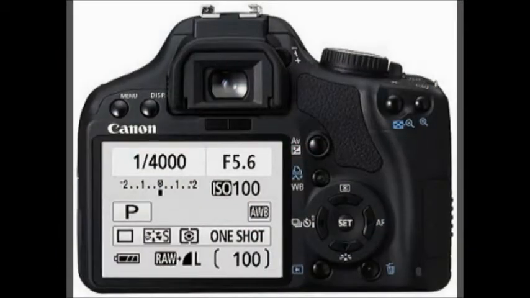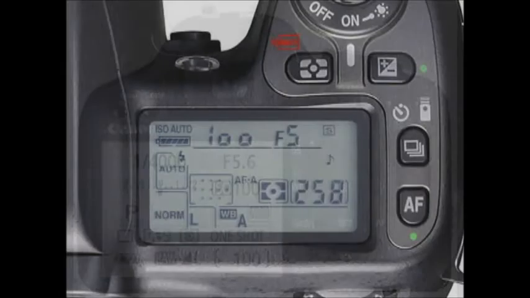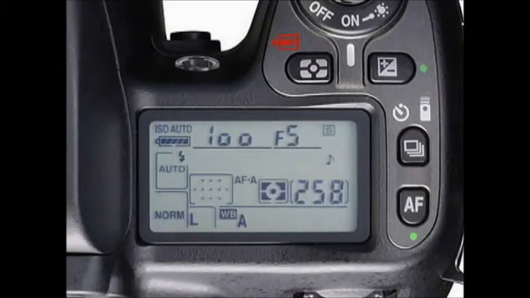So we already talked about aperture. Do you see the aperture value on your own cameras in the back screen? Is it right next to shutter speed? And on the top, if you have one, it should be right there.